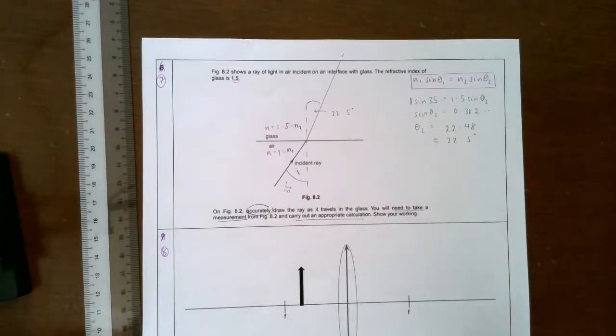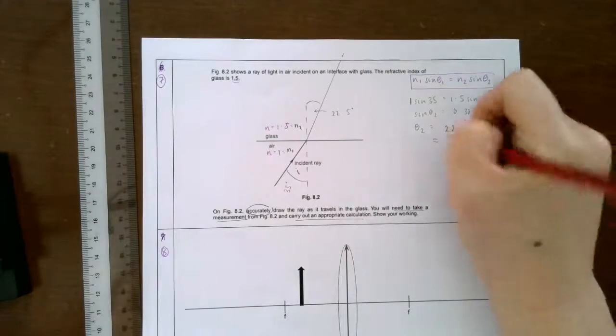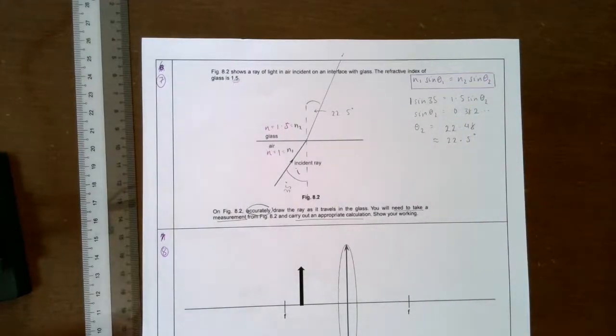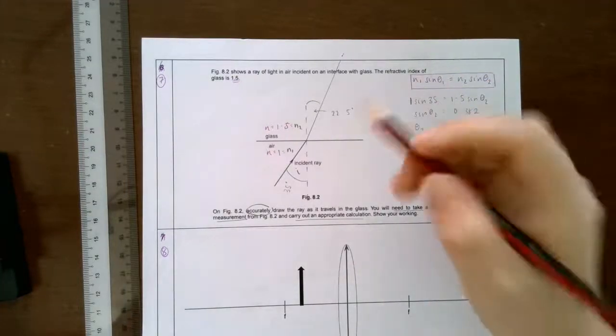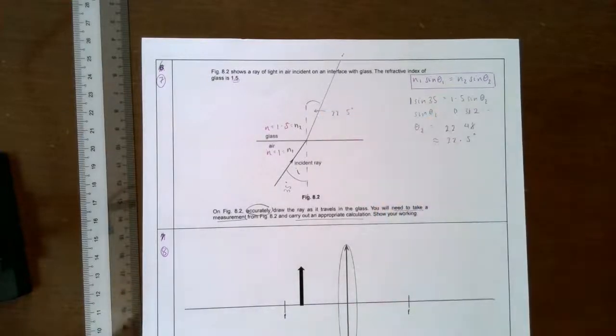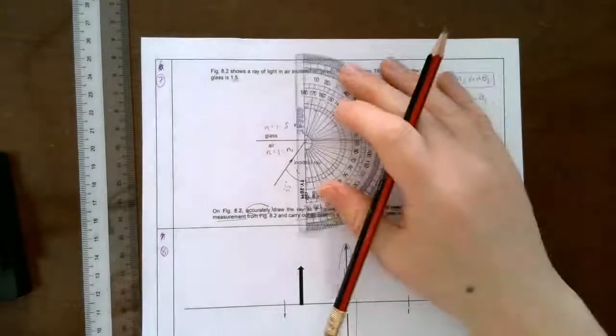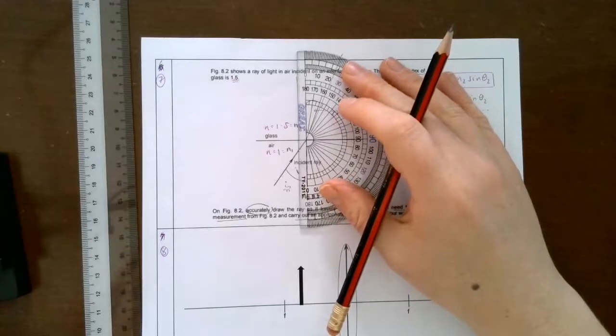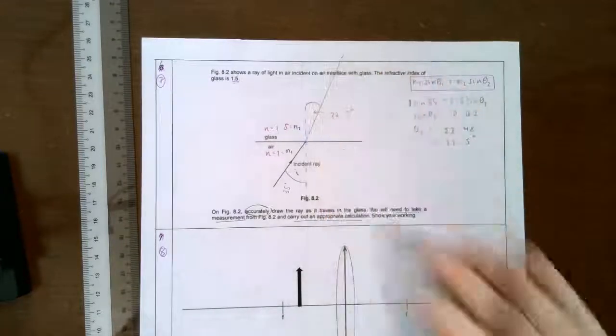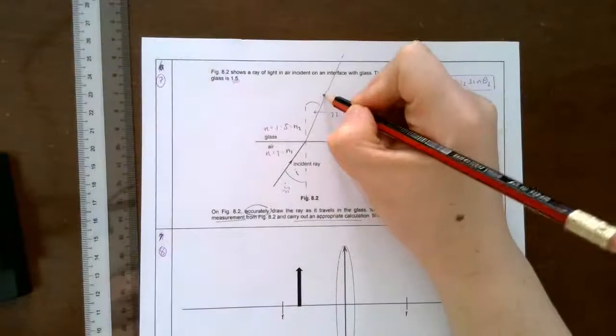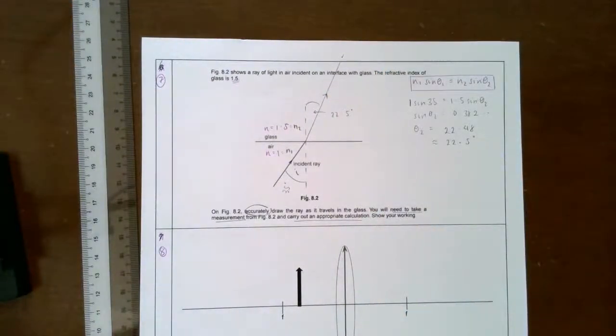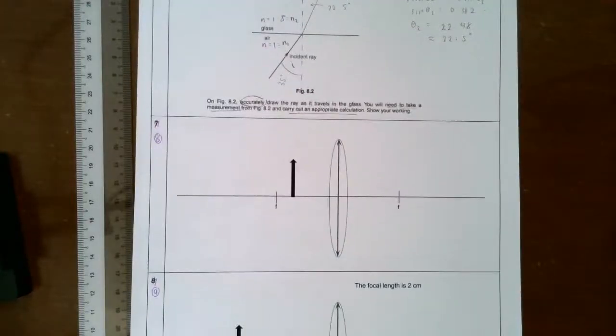I can't measure that on the protractor, but I can go to about 22.5. So that tells me my angle of refraction, and I physically measured that with a protractor so that I made sure that I had an accurate ray at 22.5, and then I drew that line there, okay? But lots of people didn't bother doing a calculation, so you're not reading your questions carefully enough.